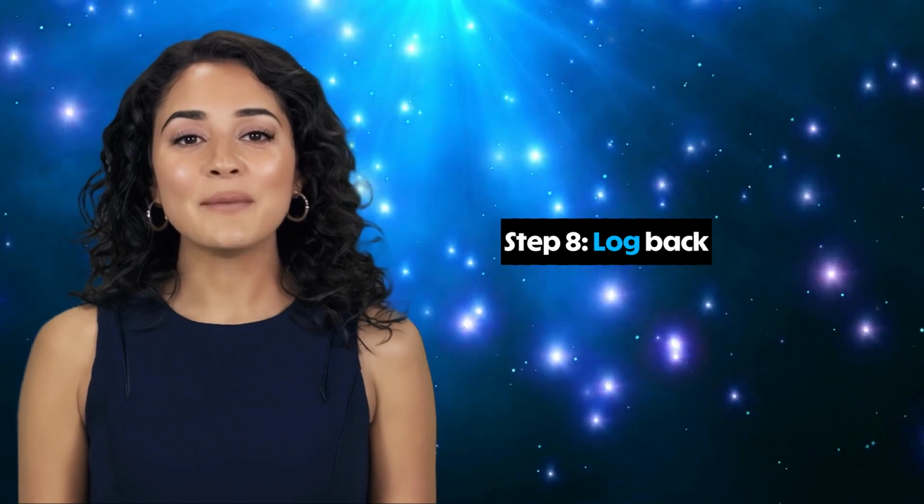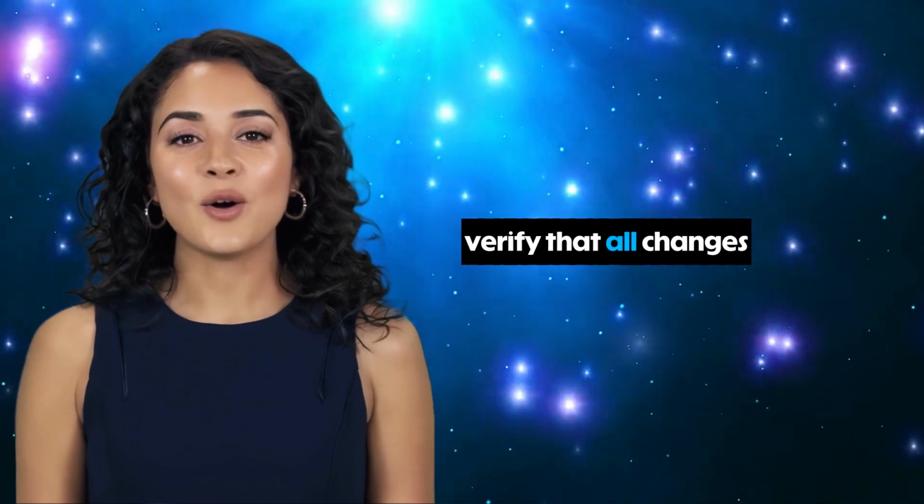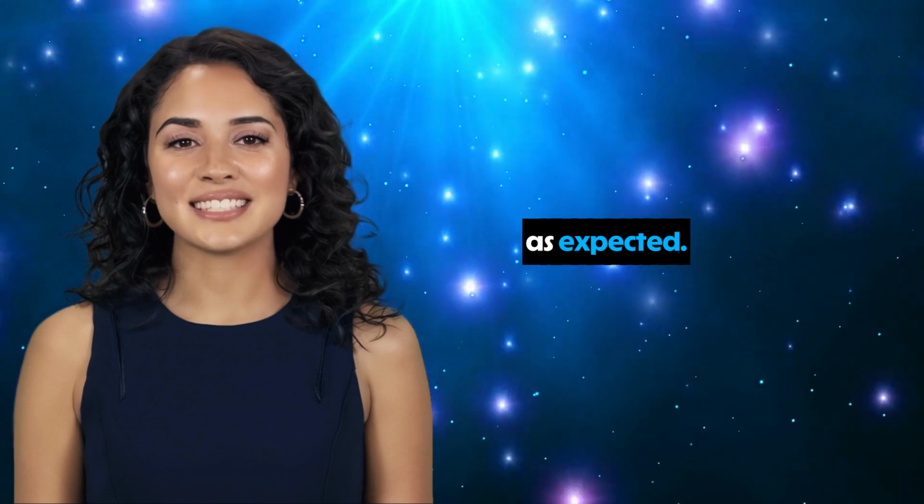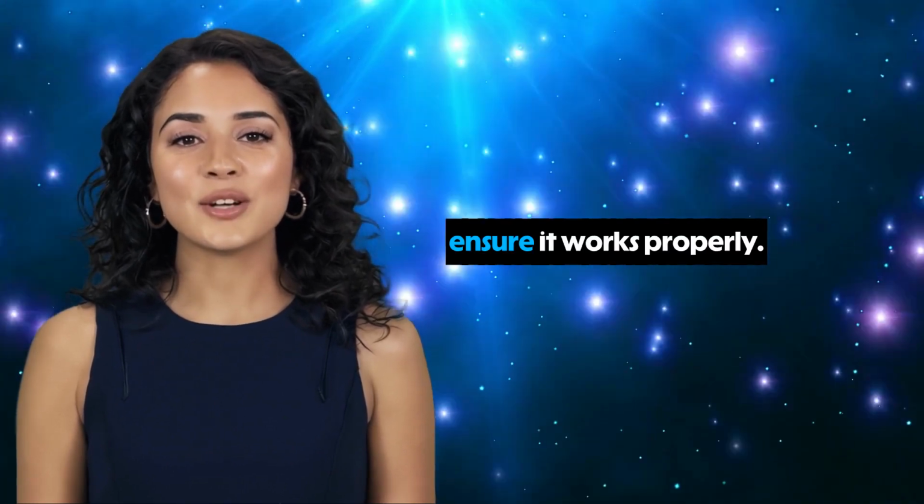Step 8. Log back into your account to verify that all changes are active and functioning as expected. Test the feature to ensure it works properly.